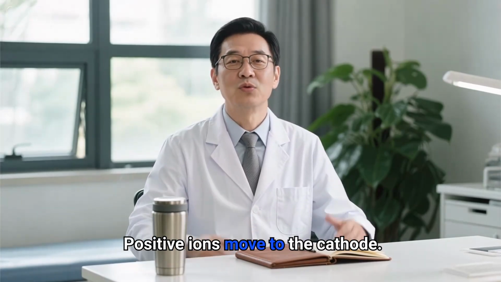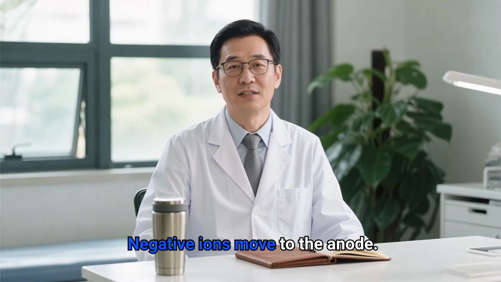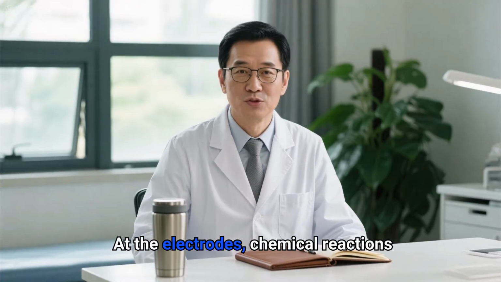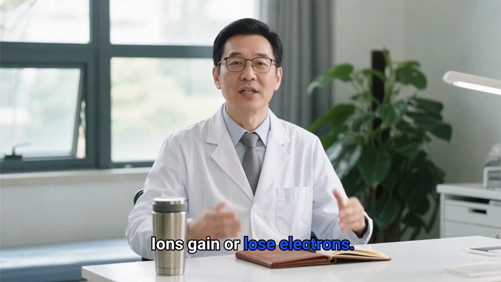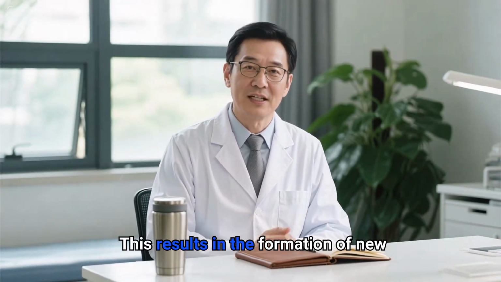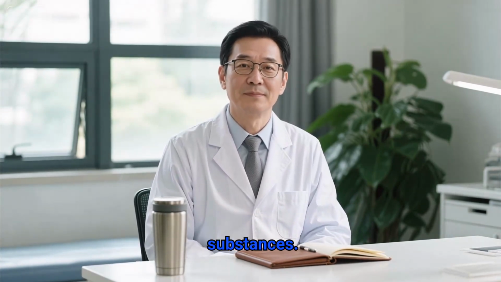Positive ions move to the cathode. Negative ions move to the anode. At the electrodes, chemical reactions occur. Ions gain or lose electrons. This results in the formation of new substances.